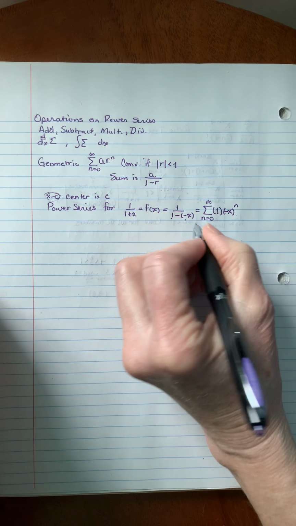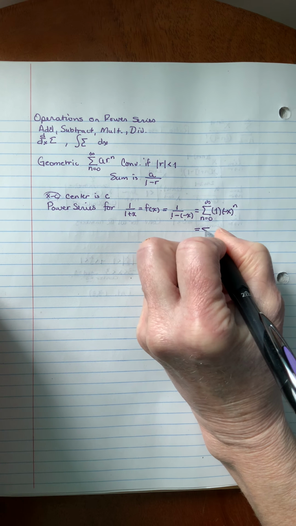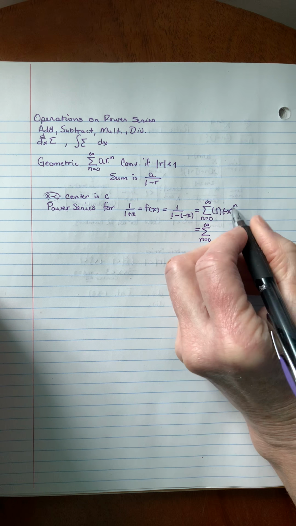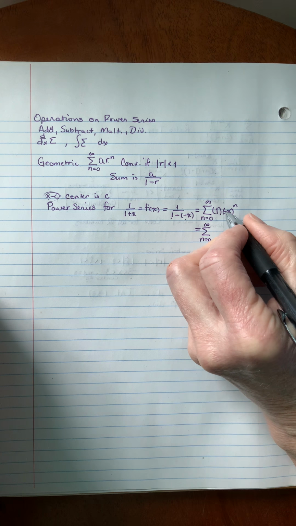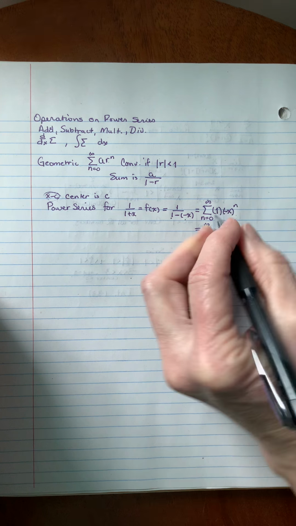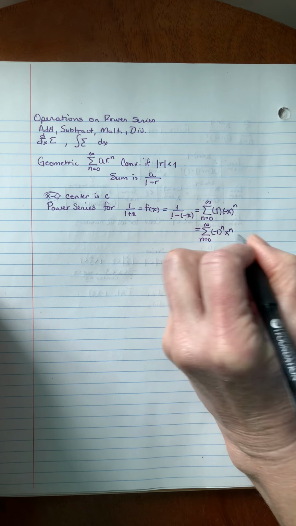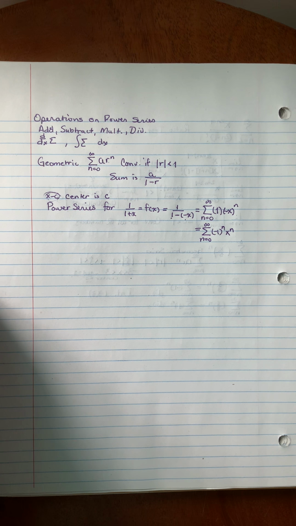So ar to the n, this is n equals 0 to infinity. 1 times something, we don't need that. This is minus 1 times x, so I'm going to call this minus 1 to the n, x to the n. So now we have a power series for the function 1 over 1 plus x.